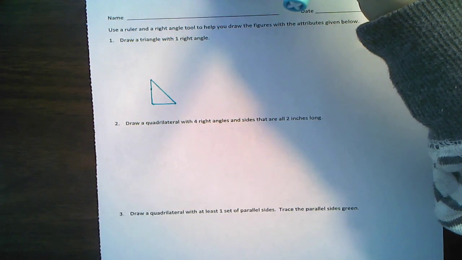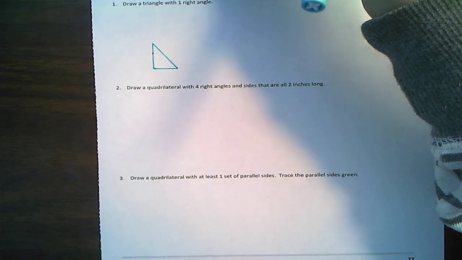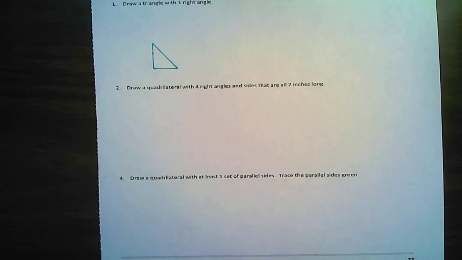What a cute little triangle. Okay. Let's move on to number 2. Please read it with me. Draw a quadrilateral with 4 right angles and sides that are all 2 inches long.